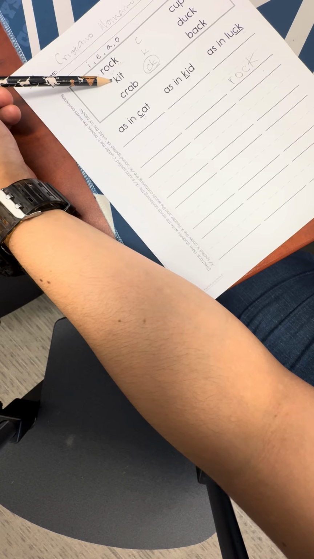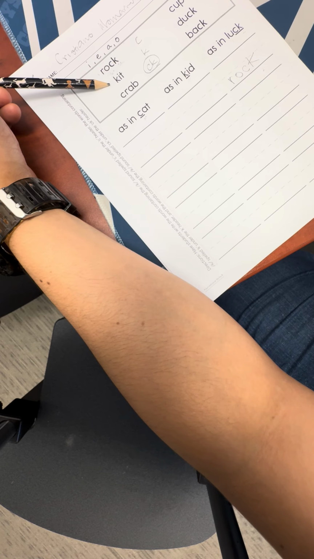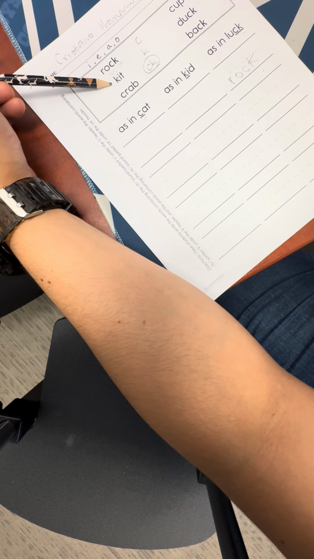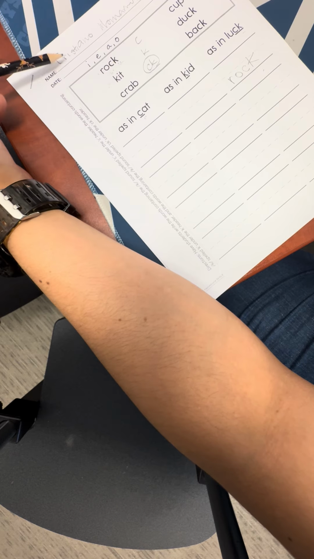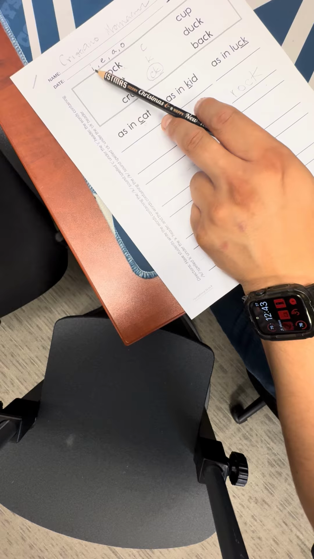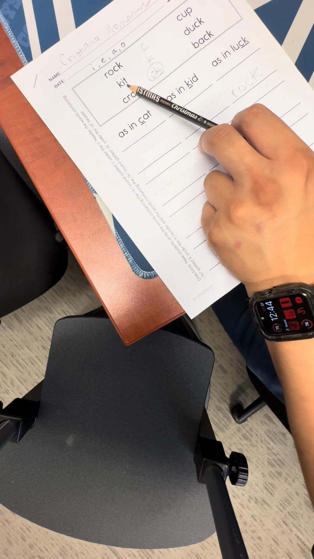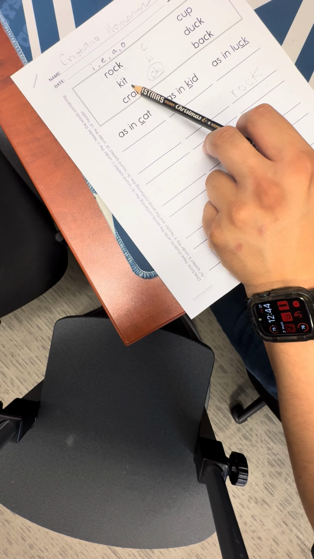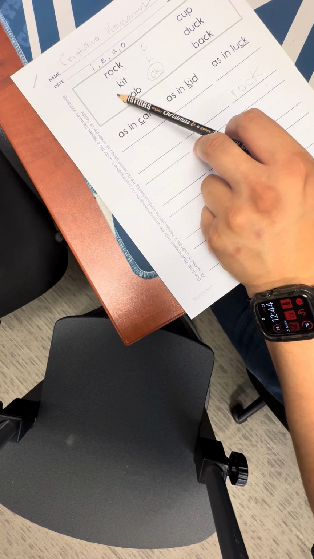Kid. Where do you hear the k sound? Or actually, no. What vowel do you see in the word kid? Remember, you have your list right up here. I, that's correct. Is it in the middle? That's right. Is the k sound at the beginning? No.